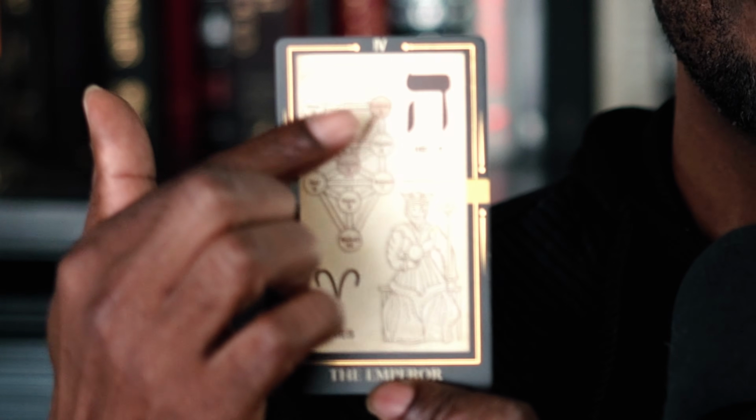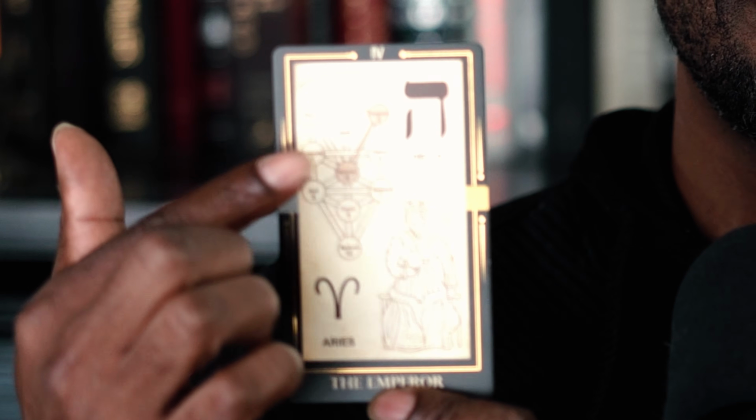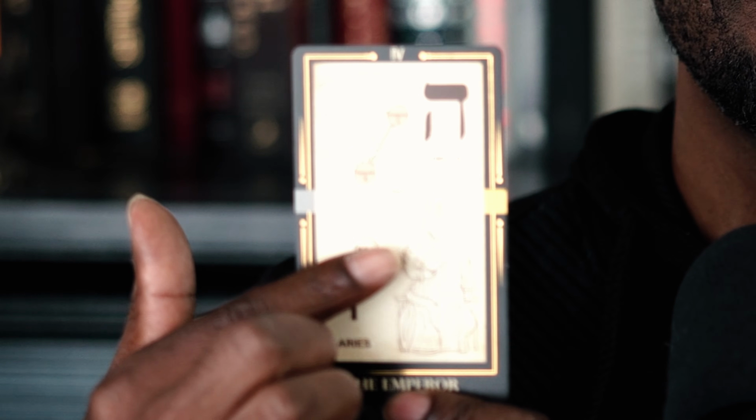But let's talk a little bit more about these pathways and why they're significant and what that really means about our energy. So if you have the Emperor here, as in the Kabbalistic tarot, and not down here, as Crowley suggested, it kind of takes it away from being in direct connection with our power.